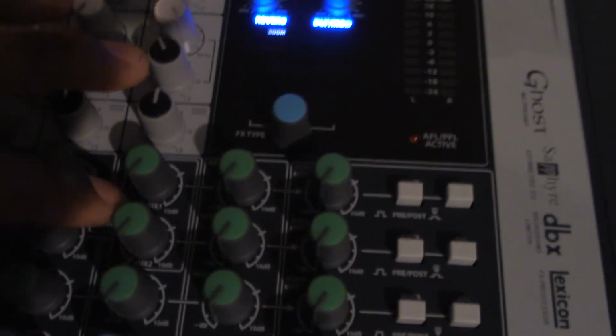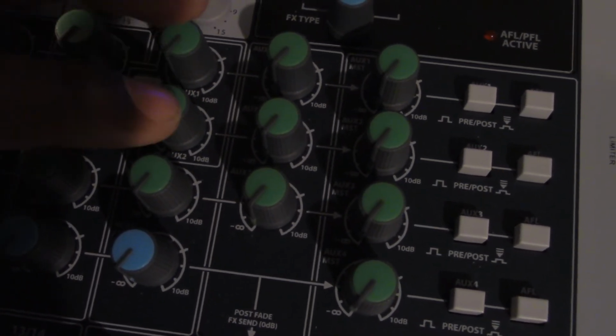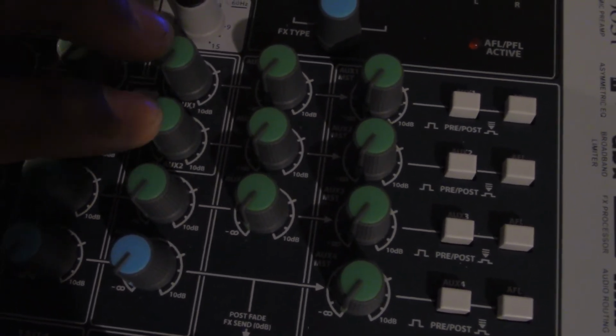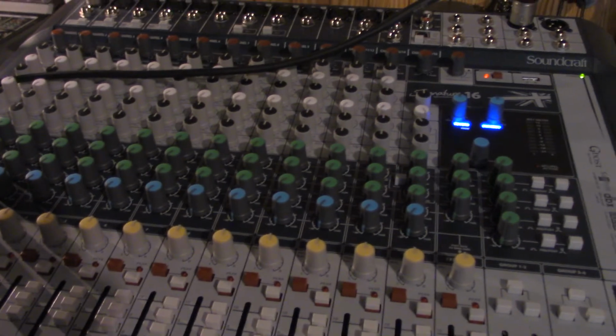On your playback channel 15 and 16, you have, again, the option to switch between pre or post fade on the first 2, I think first 2 or 3 auxiliaries. So basically the same thing. And that's really it when it comes to auxiliaries, guys, on the Soundcraft Signature 16 console.